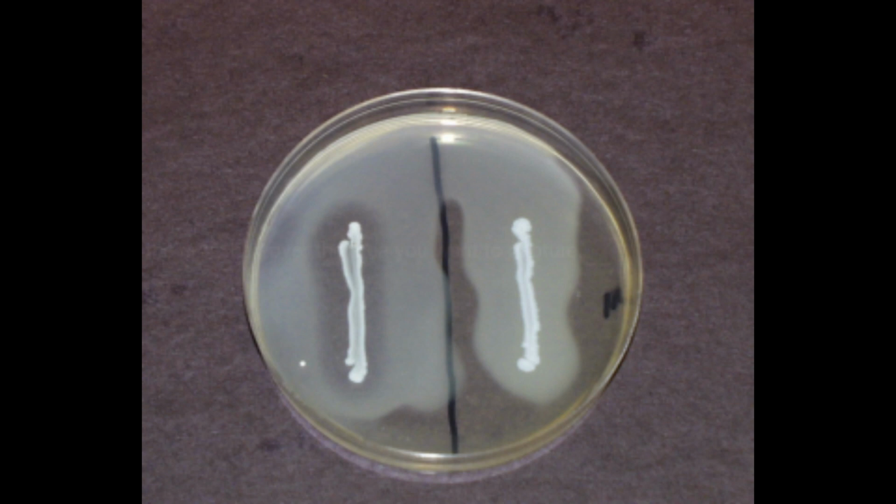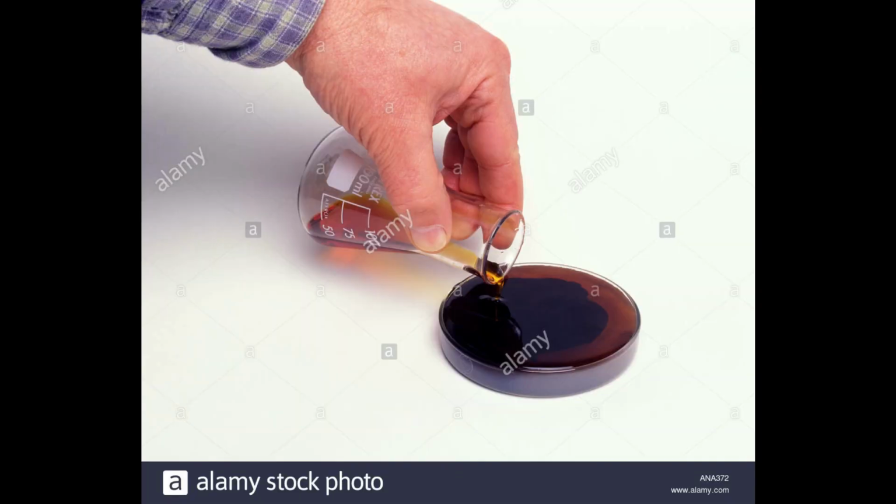After 48 hours, we will observe bacterial growth on both sides of the plate. Now we add Gram's iodine solution, normal Gram's iodine solution, generously on this agar plate, and wait for 10 to 15 minutes for the reaction to happen.